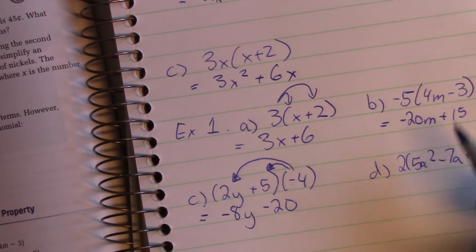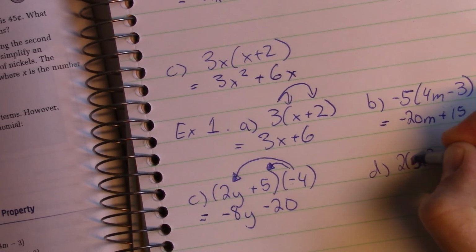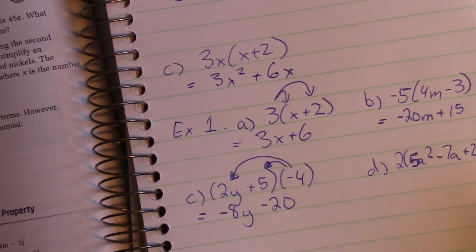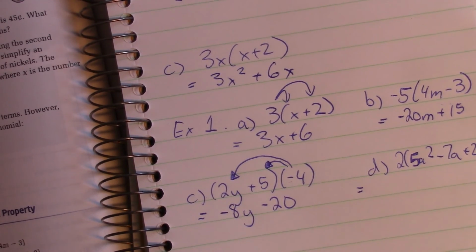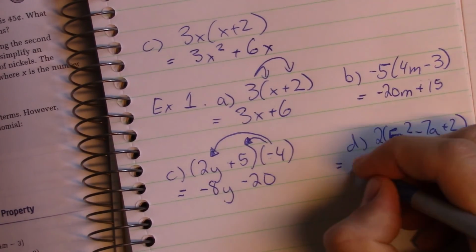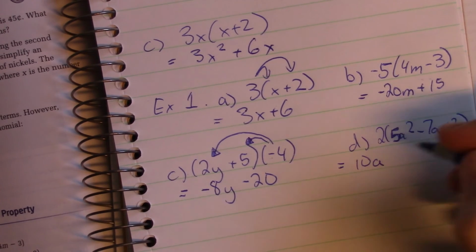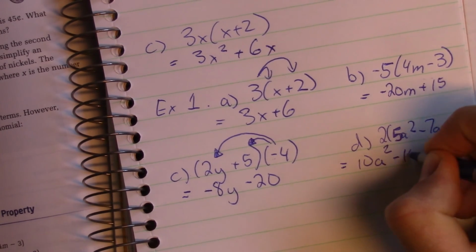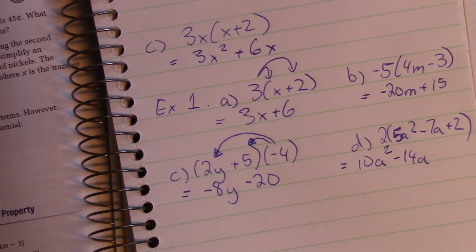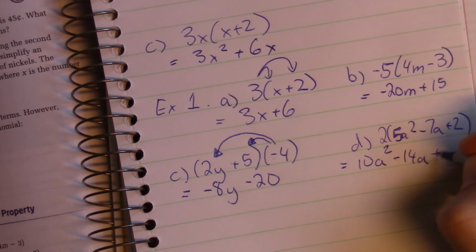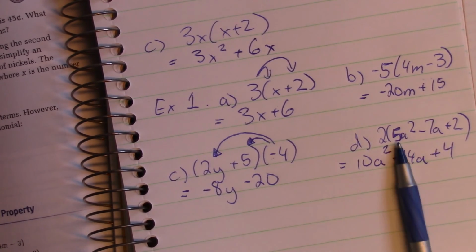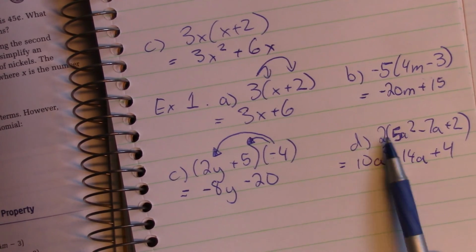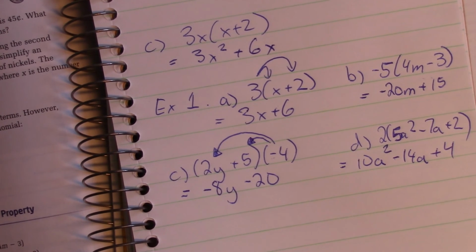Nicholas at the back, you want to try this one? A squared, yep. Subtract 14a, good. Plus 4. Excellent. So it doesn't matter how many terms are in the brackets, that front term will get multiplied by all of them. Okay? Any questions?